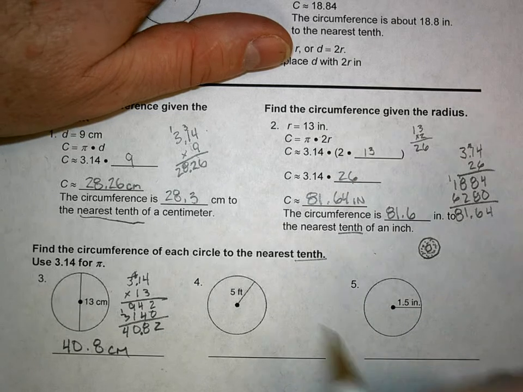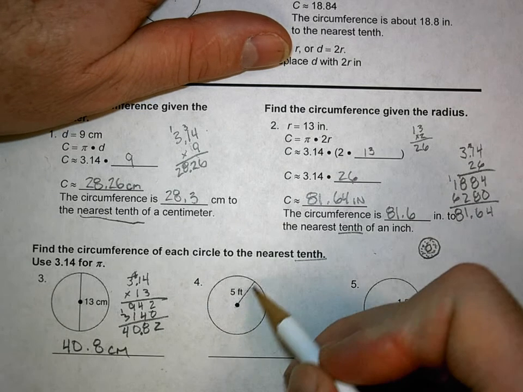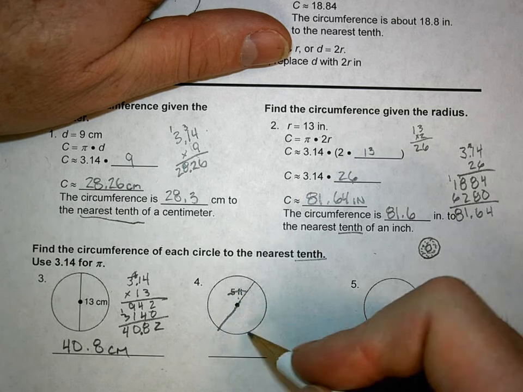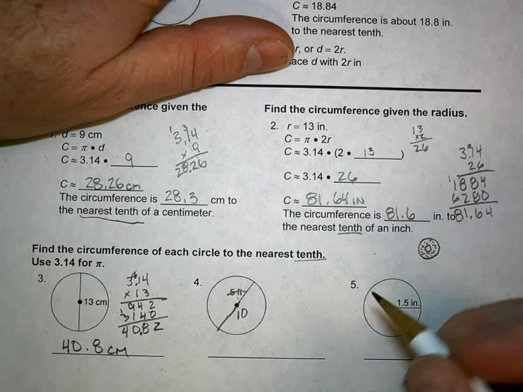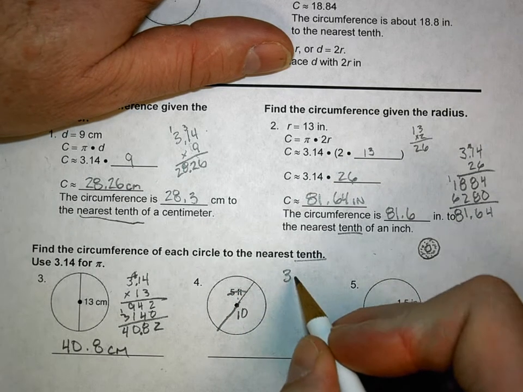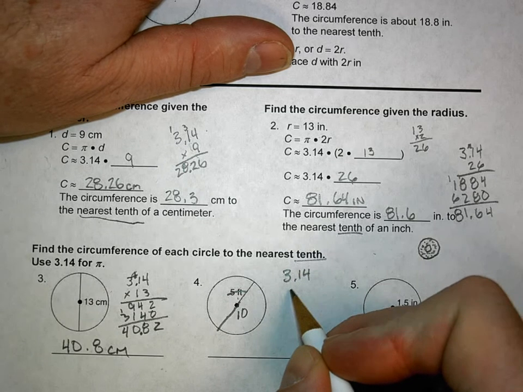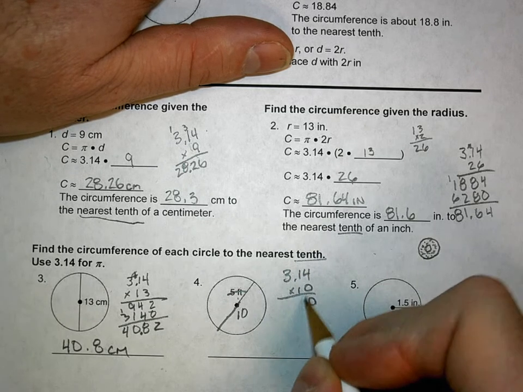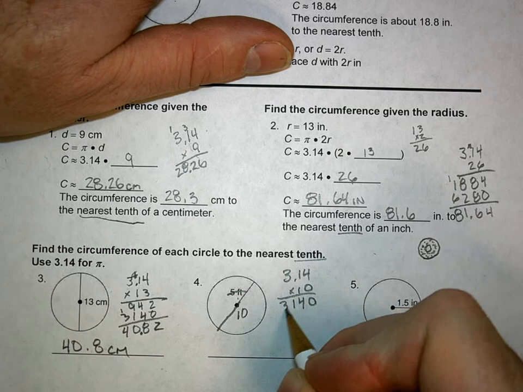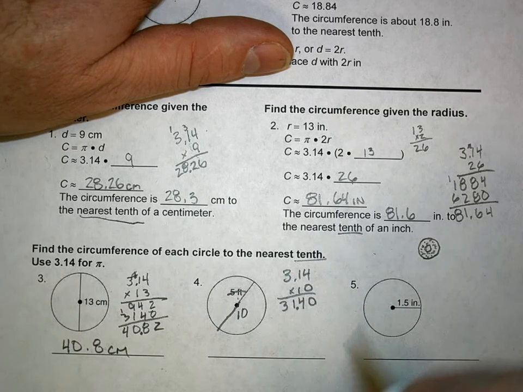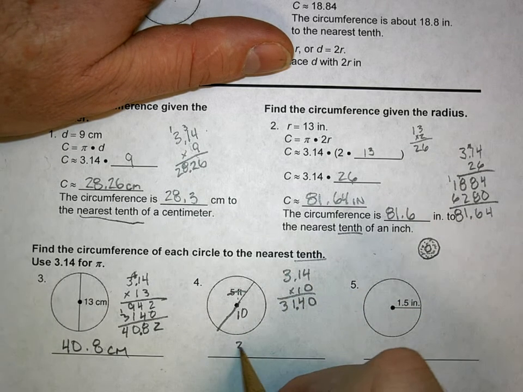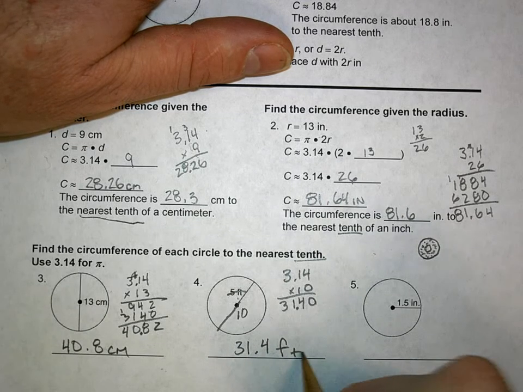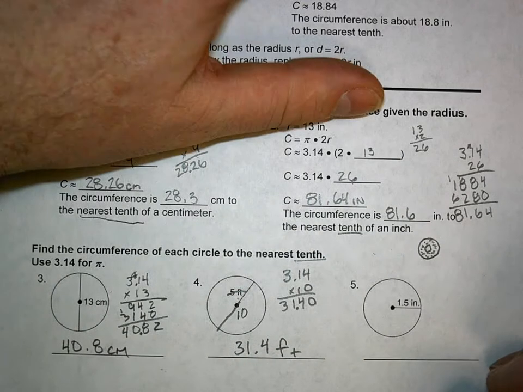Alright, so number 4 here, they didn't give us the diameter, they gave us a radius. I want a diameter, so I'm going to scratch that out, multiply it by 2, and get my 10. I love 10. So 3.14 times 10, I love 10, because it starts with a 0, and then everything's just multiplied by 1. And then I move 2 decimal places. So 31.4 feet.